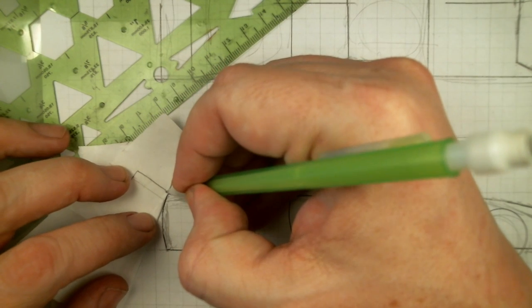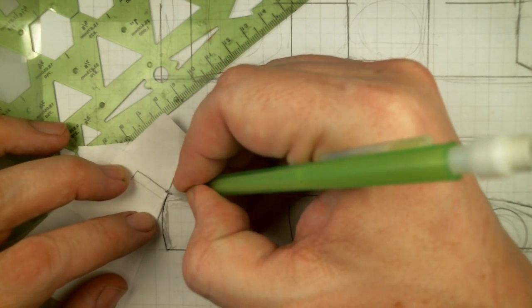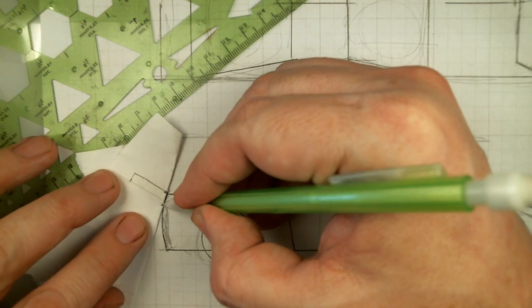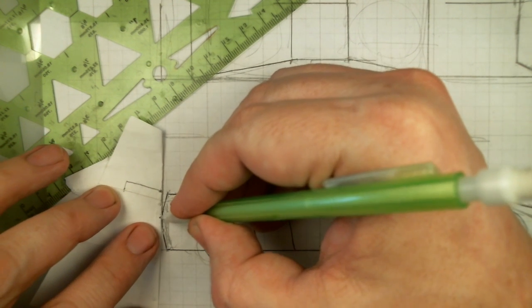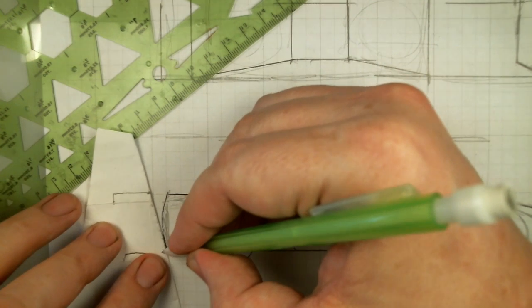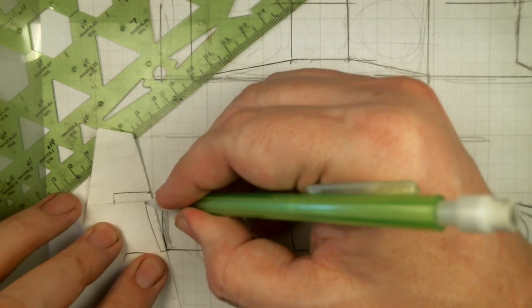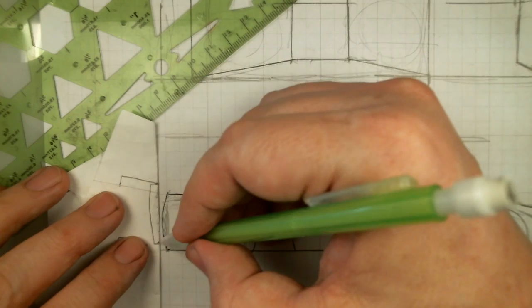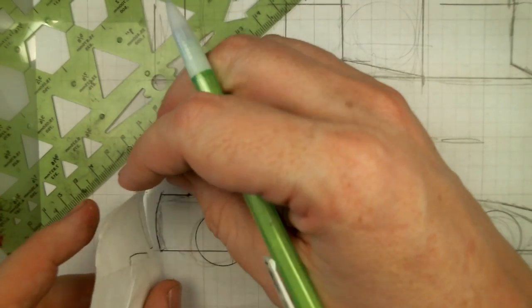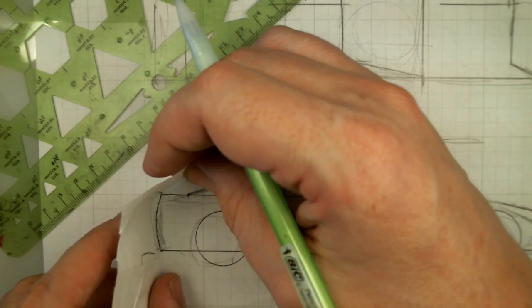You make a mark here, and you kind of hold it with the pencil so it can pivot, and you kind of walk it. There. This distance is this distance. If we curved it, it would be exactly right.